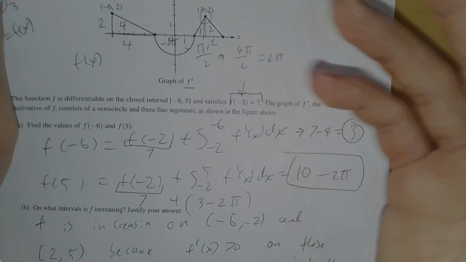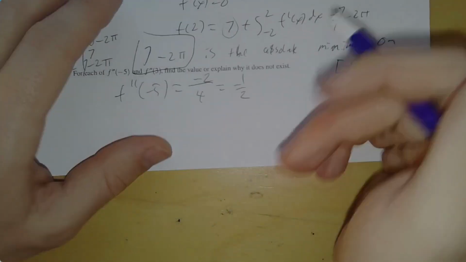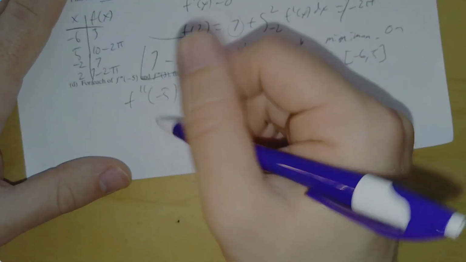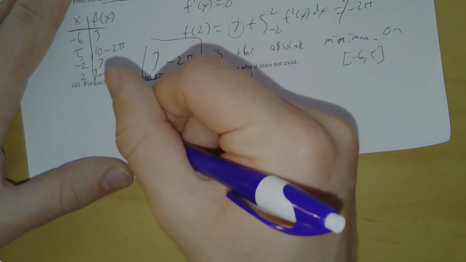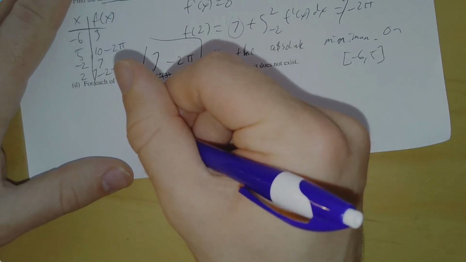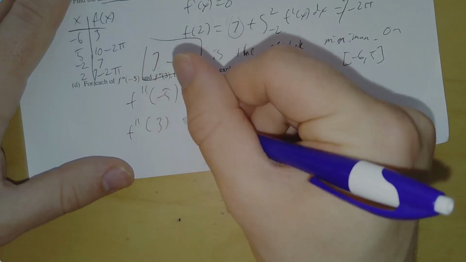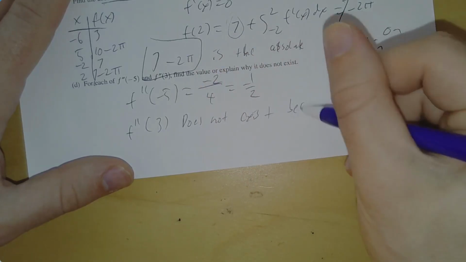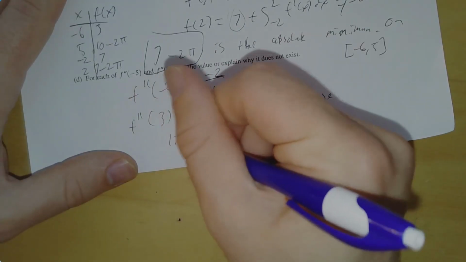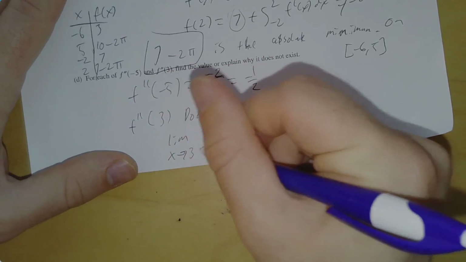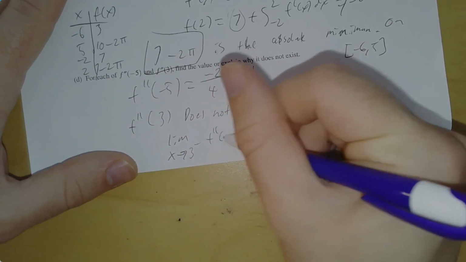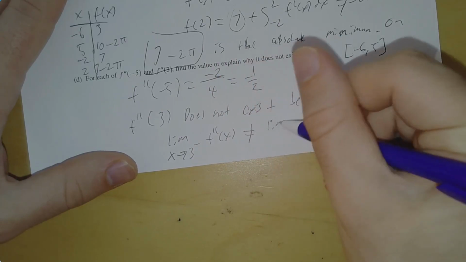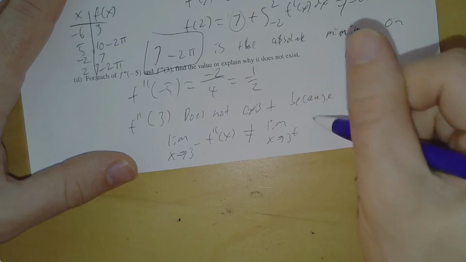And f double prime of 3, 1, 2, 3. It's a corner. So I'm going to say it does not exist. F double prime of 3 does not exist because the limit as x approaches 3 from the left of f double prime of x does not equal the limit as x approaches 3 from the right of f double prime of x.